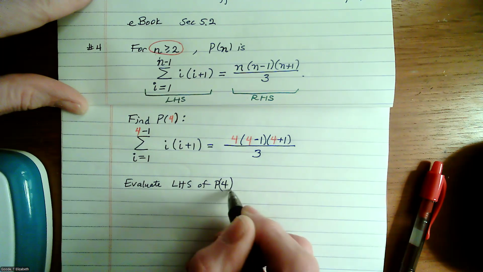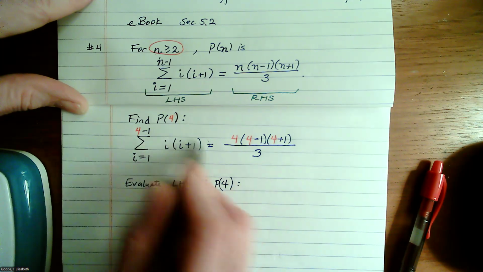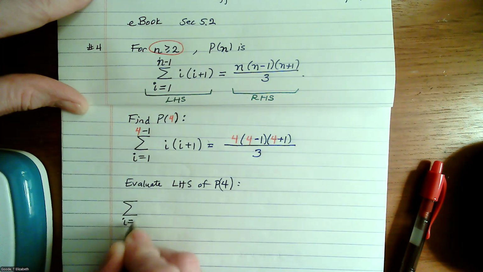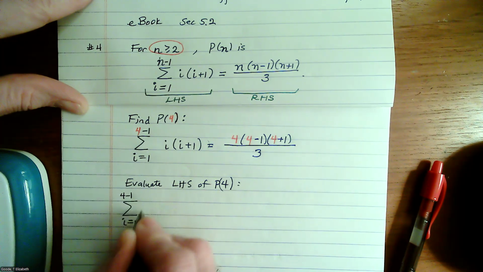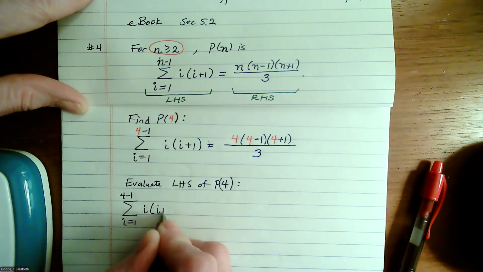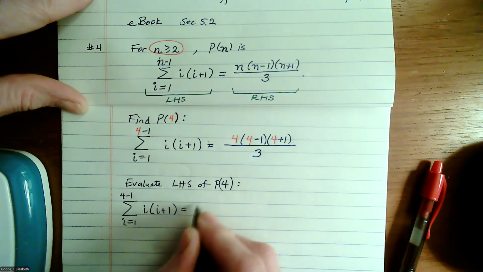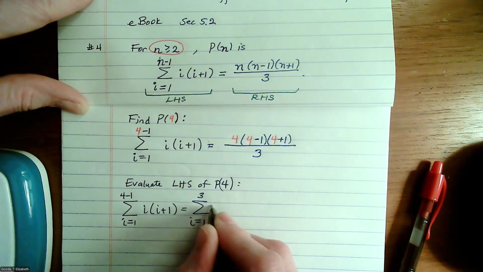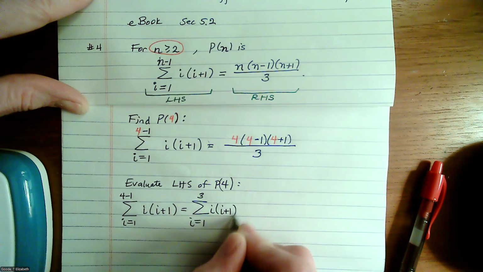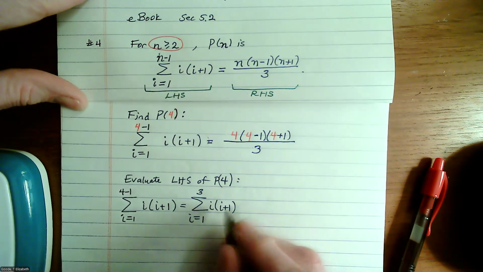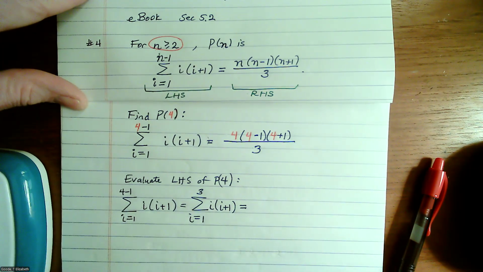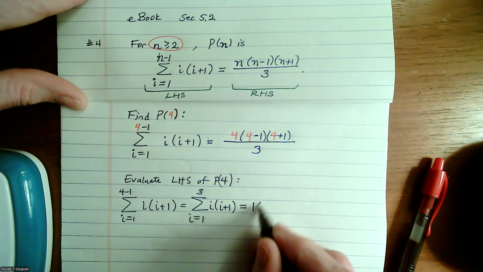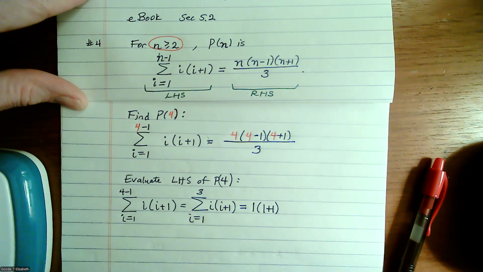All right, so I'm going to go ahead and write it one more time. The sum from i equals 1 to 4 minus 1 of i times i plus 1. But that's really the sum from i equals 1 to 3 of i times i plus 1. All right, so let's expand that out. So that's A1, which is 1 times 1 plus 1. Good.